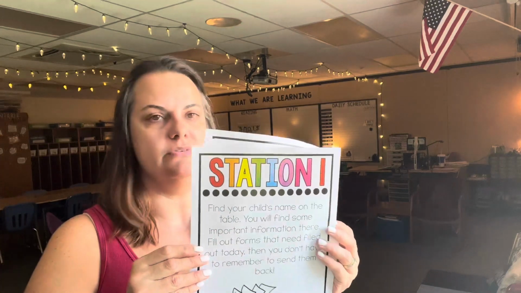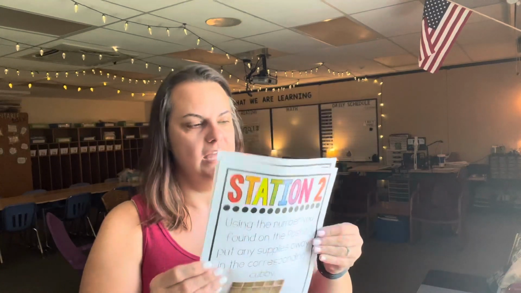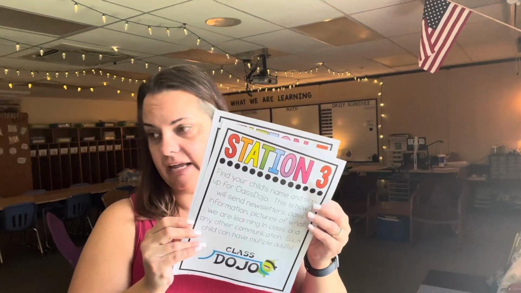So Station 1, they will get all this information that I just went through, and they will find their students or their child's number, so that then they can put things away in their cubbies and get that organized. Next, I will have the parents sign up for Class Dojo while they're here, so if they need my help, I can help them do that.